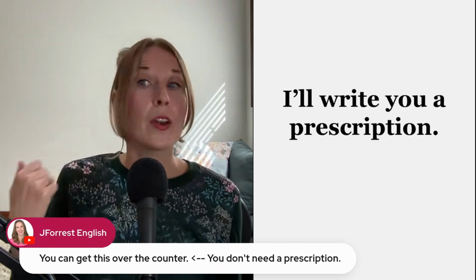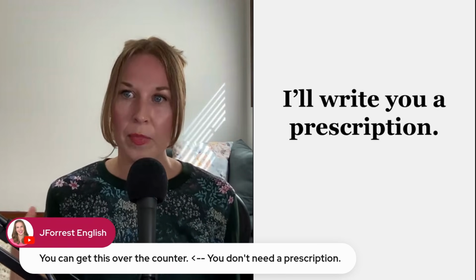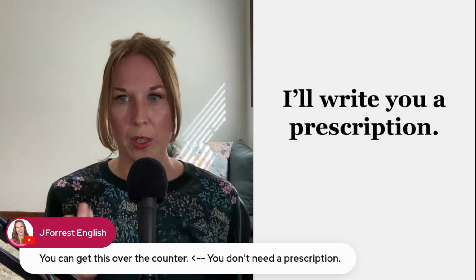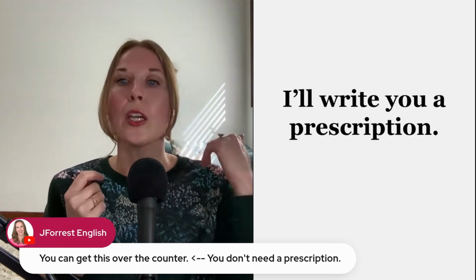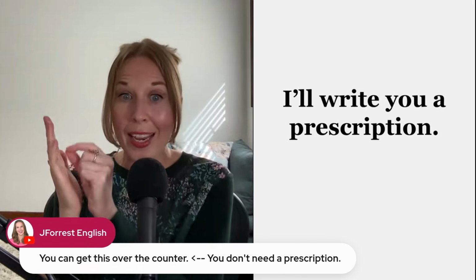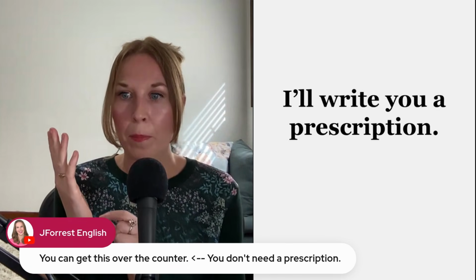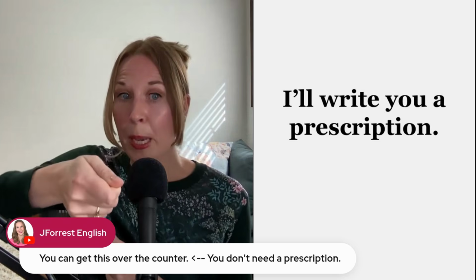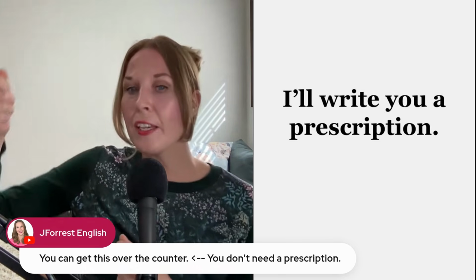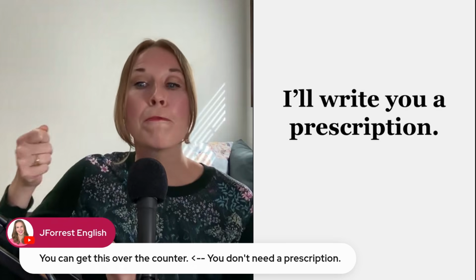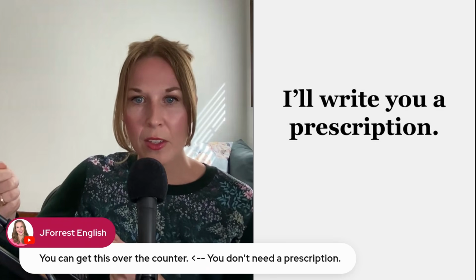Now, if you cannot get it over the counter, the doctor will say to you, I'll write you a prescription. So they use the terminology write you because they actually write it out on a piece of paper. And then they either give you that piece of paper and then you give that piece of paper to the pharmacist, okay?